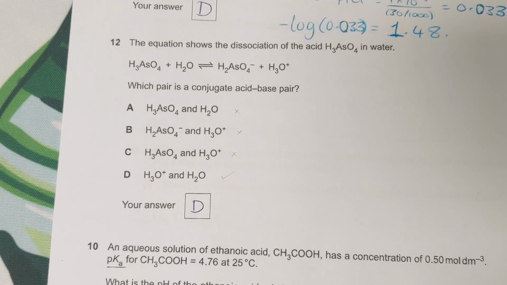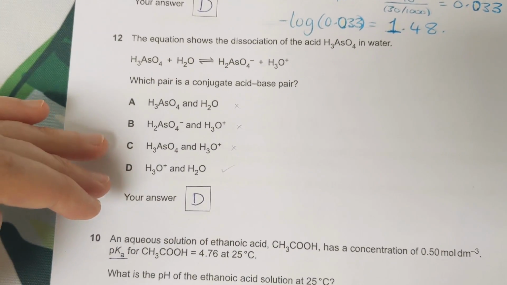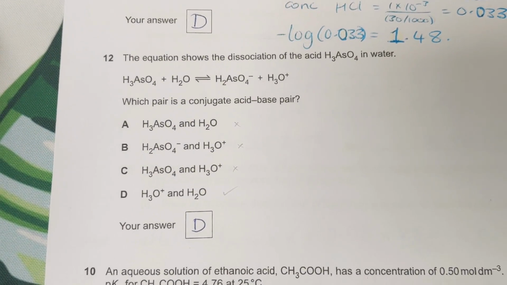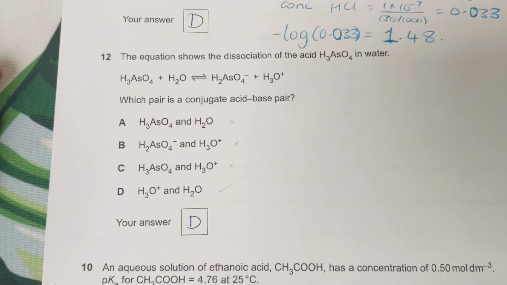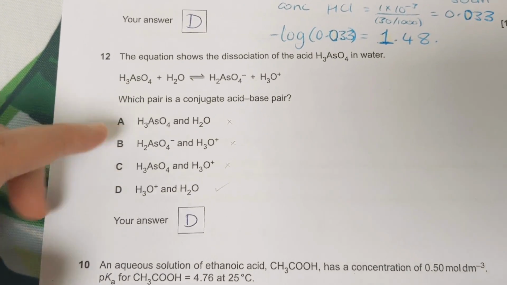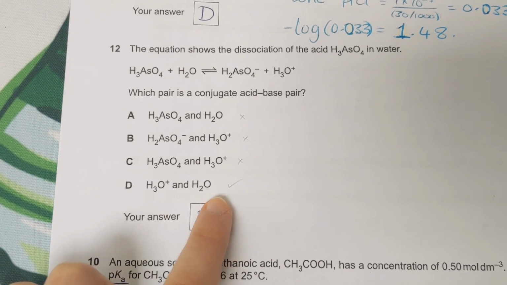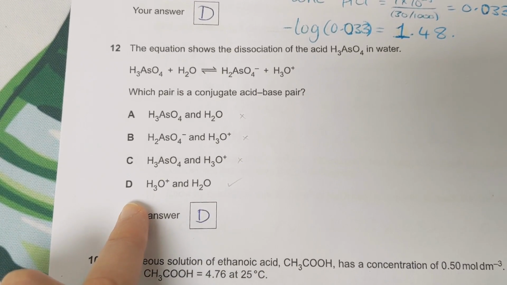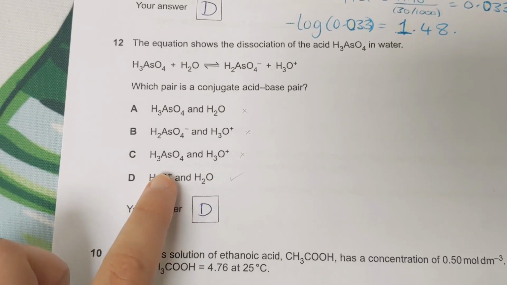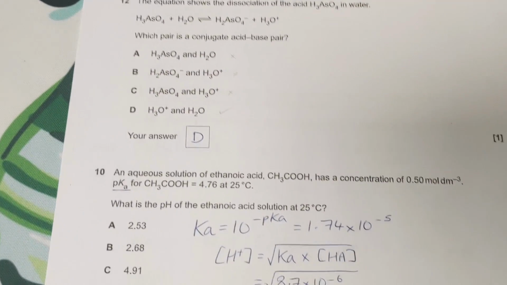The next question is asking which of these four pairs is a conjugate acid-base pair. So you need to know that a conjugate acid-base pair differ by H+. None of these are conjugate acid-base pairs, but these are. So you can see that these are linked. These differ by H+, H3O+ and H2O, one hydrogen difference.